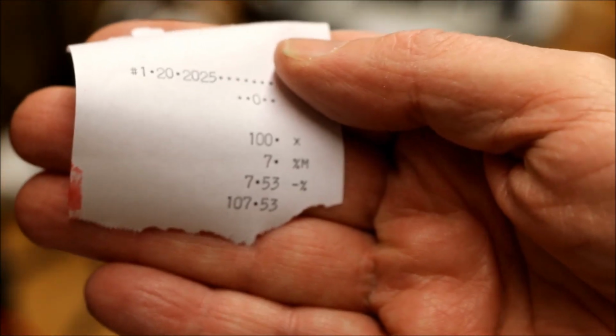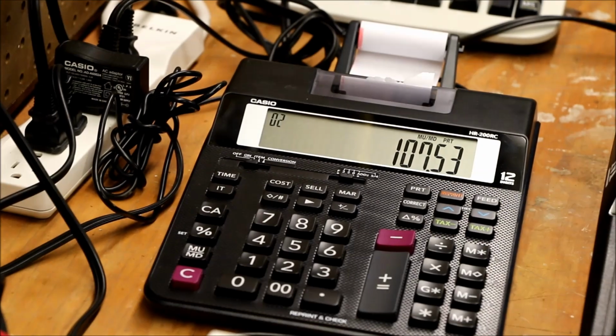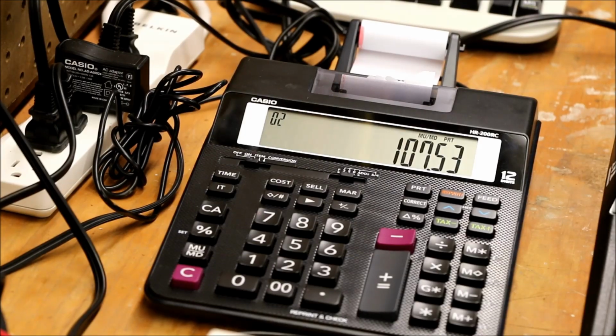If you do a cost sell margin with that, it'll give you basically the same thing. One possible reason for having the separate key is I believe the cost sell margin calculations are done in the independent memory on the Casio. Don't quote me on that. I'm sorry, Casio, if I have that wrong. But otherwise, I see limited value of the markup function.